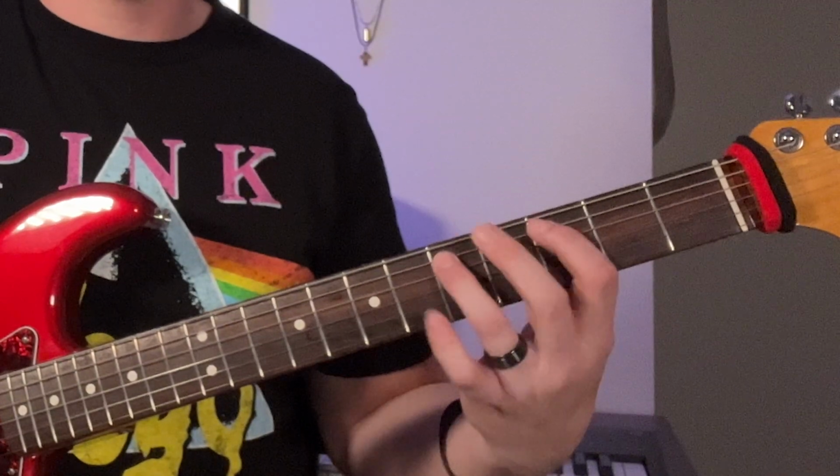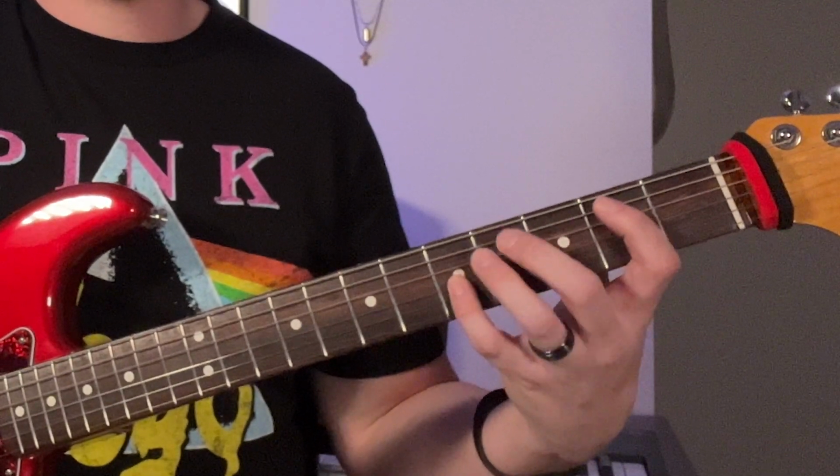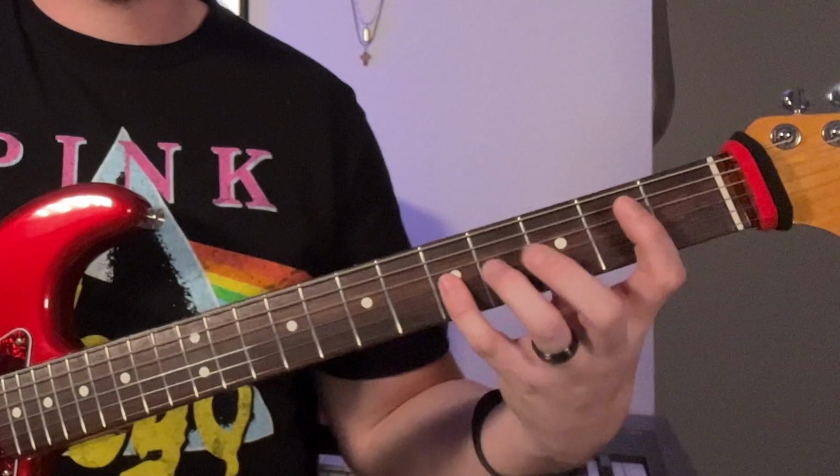So the first step to understanding intervals is you have to place a numerical value on every note in your scale. So if we're in C major, our scale is C, D, E, F, G, A, B, C. So we can take each of those notes and each of those letters and add a number to it. So C would be 1, D would be 2 or the second, E would be 3 or the third, F would be the fourth, G would be the fifth, A would be the sixth, B would be the seventh, and then we'd be back to C, which would be our root again.